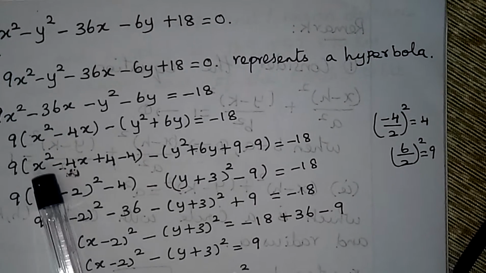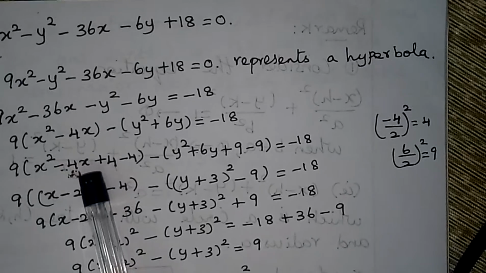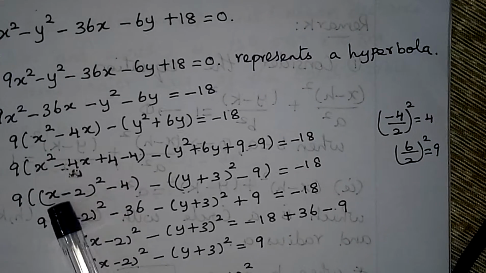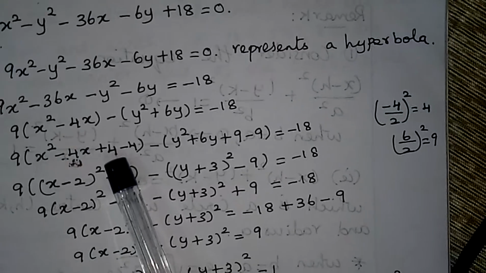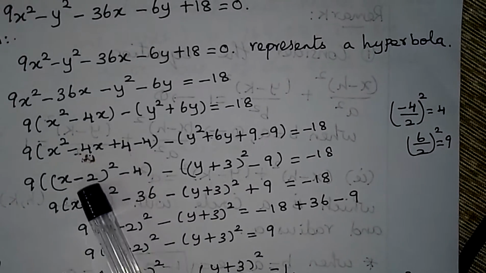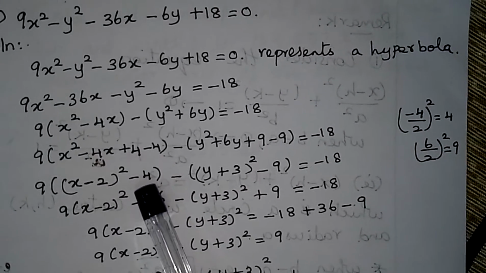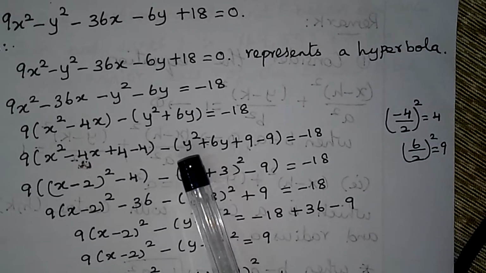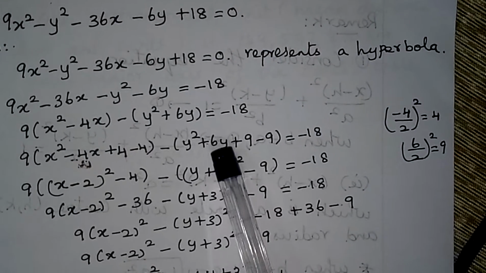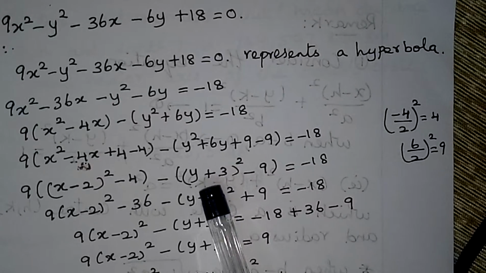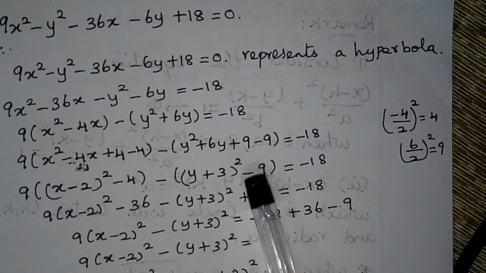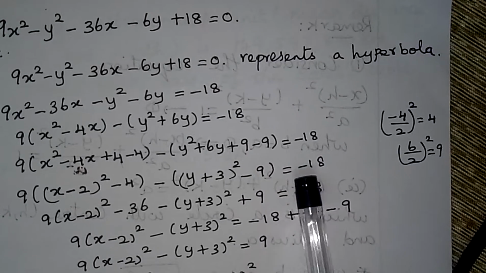9 is outside. Combine the first three terms. How you can write is, x square means x you have to put. For x term we have minus sign, so put a minus sign. 4 can be written as 2 square. So here x minus 2 the whole square minus this 4. Now you can combine these three terms. Y square means put y. For y term we have plus, so here plus. 9 is 3 square, so put y plus 3 the whole square. Then this minus 9 equal to minus 18.